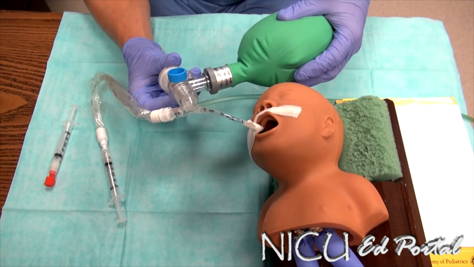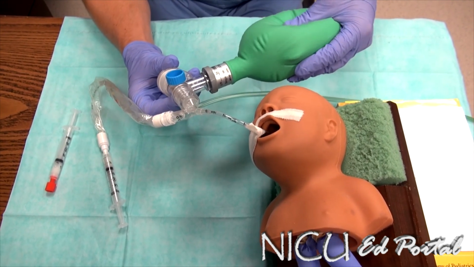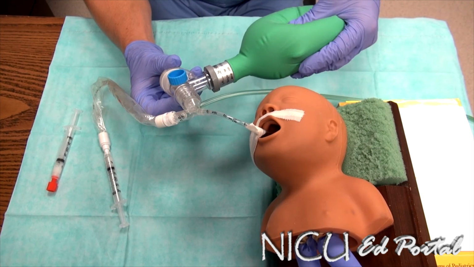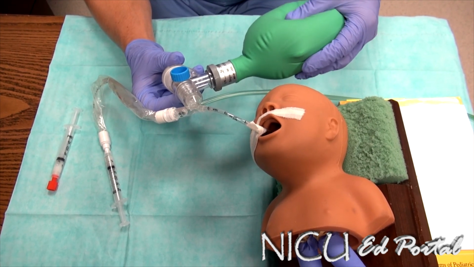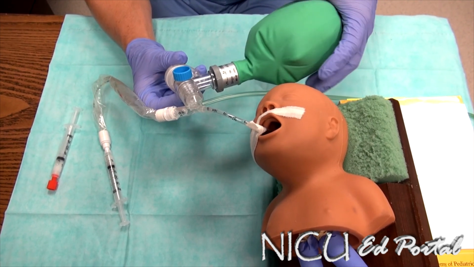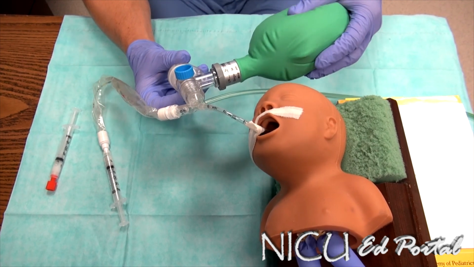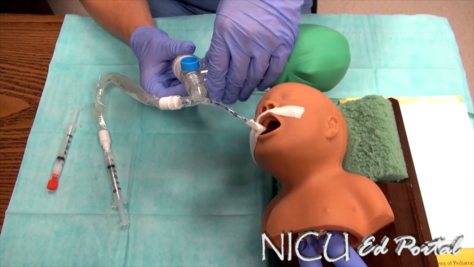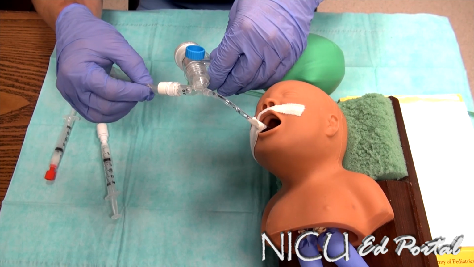So prior, here we're bagging at a normal rate, the baby is stable, we are lifted to the right side, and we're ready to administer our first of the 2 aliquots. So here, I will begin advancing my catheter.